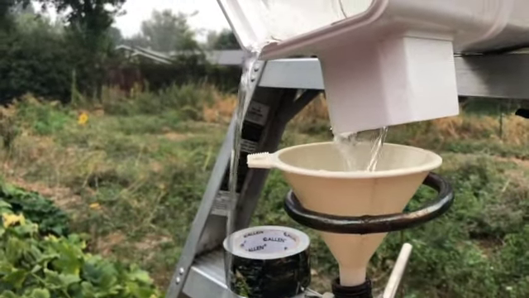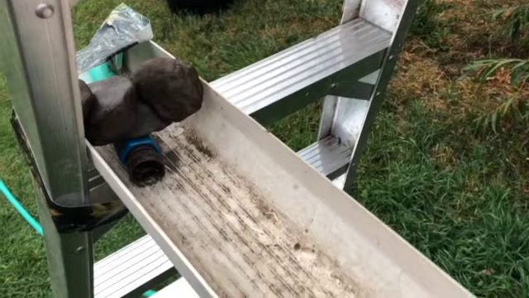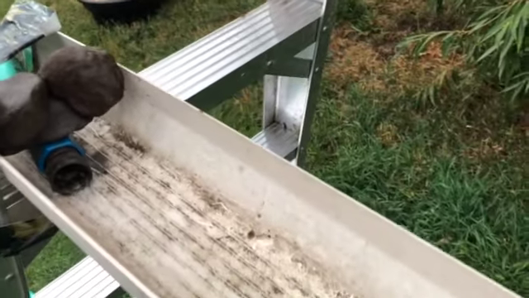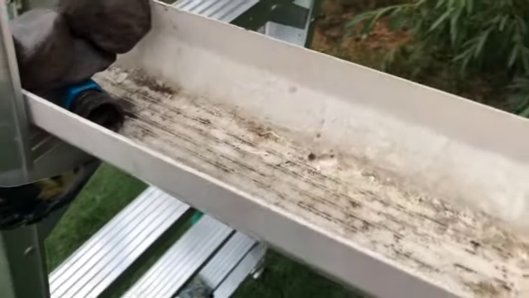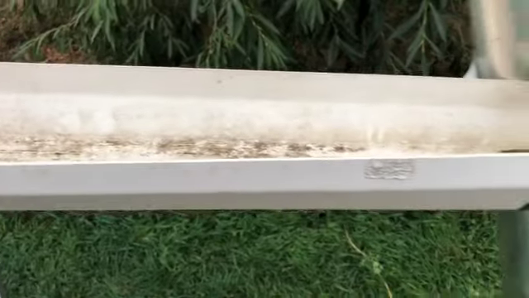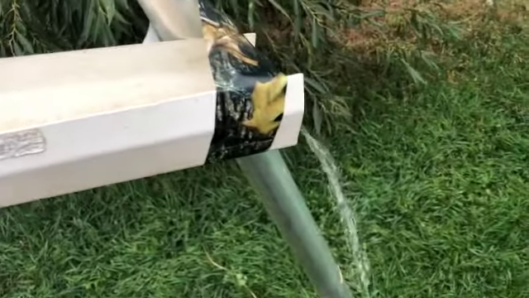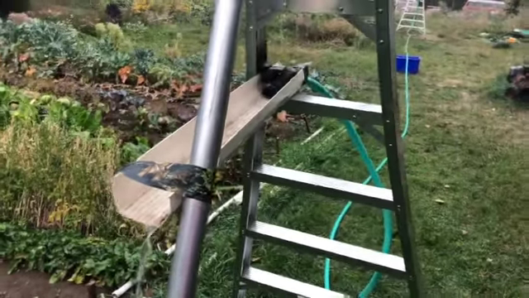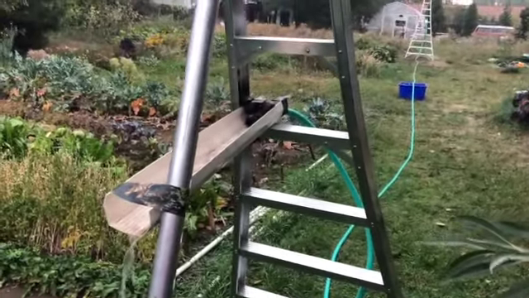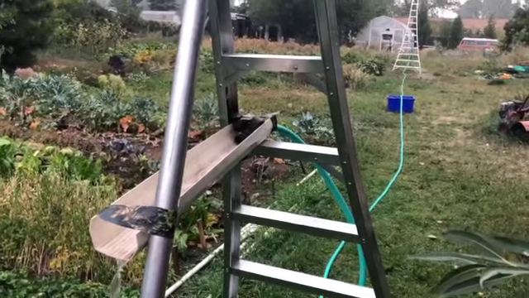We'll go over to the other end here. So I don't know if you can see that, but water has just started coming out of the hose, and it's running down the gutter and it's running off the end of the gutter down onto the ground. And let's see if we can get the whole system in one shot here. Okay, there it is.